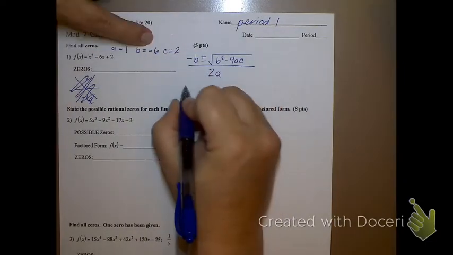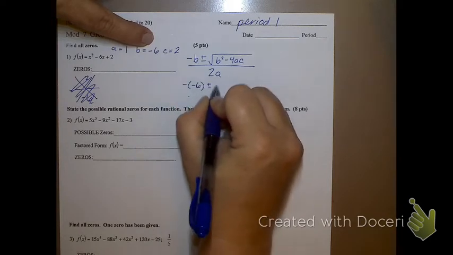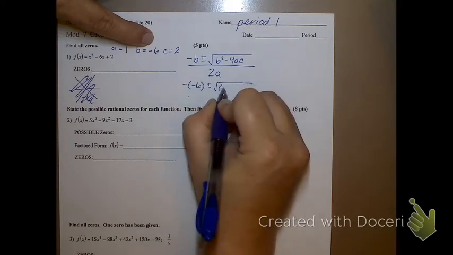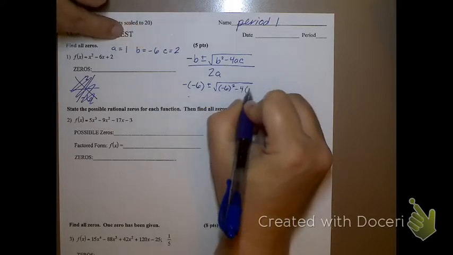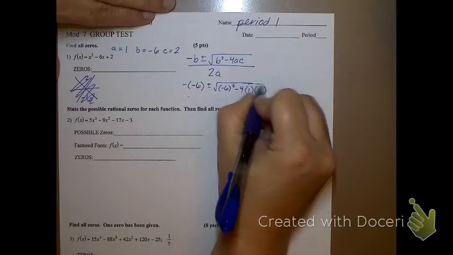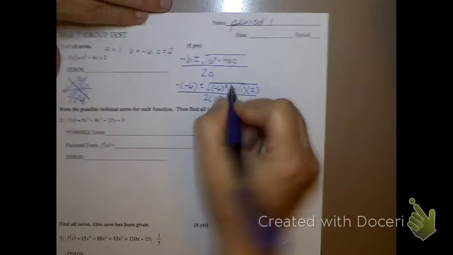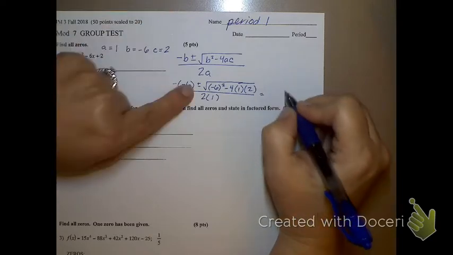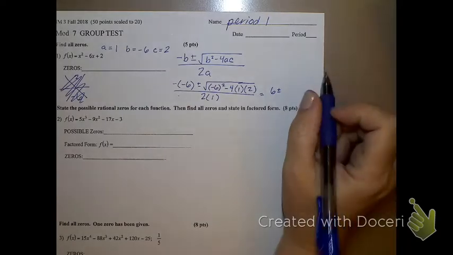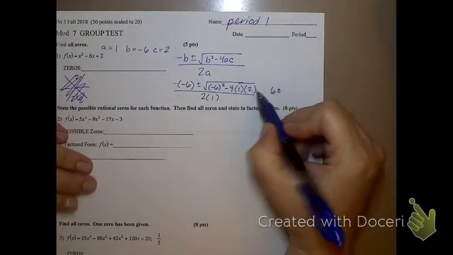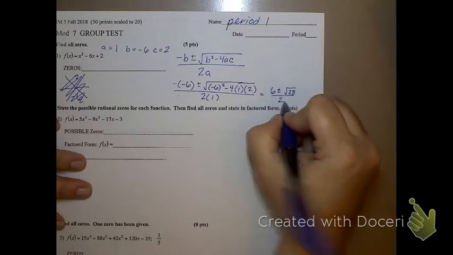So, -6 plus or minus the square root of -6 squared minus 4 times 1 times 2, all over 2 times 1. Let's see. -6 is 6. And just to save time, I'll tell you that this right here equals 28, all over 2.